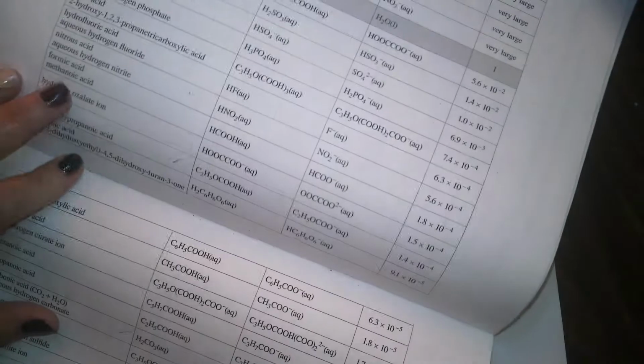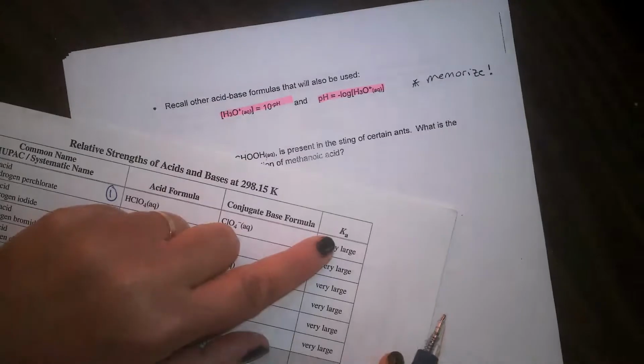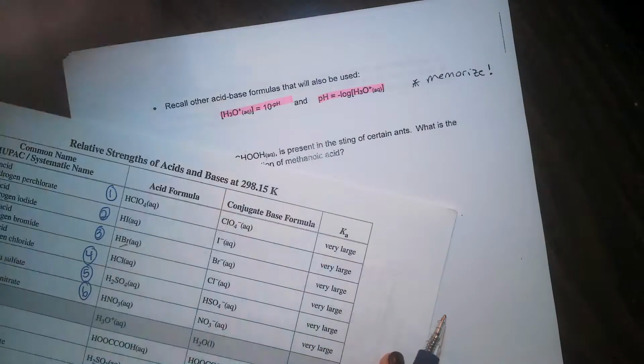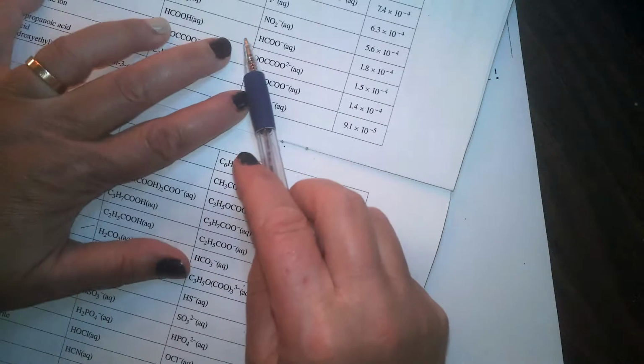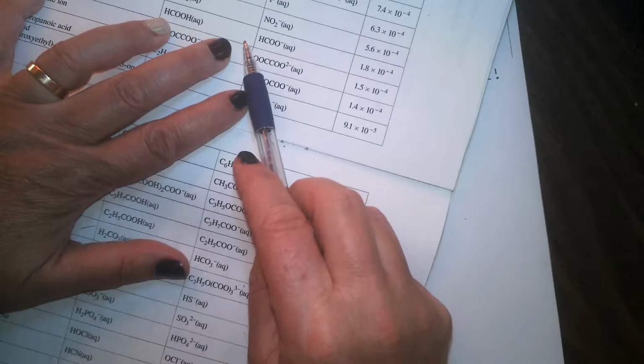Alright, we're going to go here and look down the side and find methanoic acid. And we see that at the top of this page, these are all Ka constants, not Kc, Ka. We go to methanoic acid, which is right here. Formic acid, so red ants, they're the ones that sting.